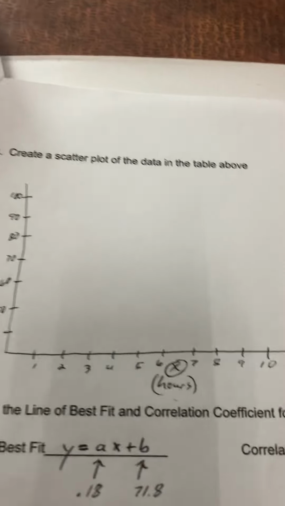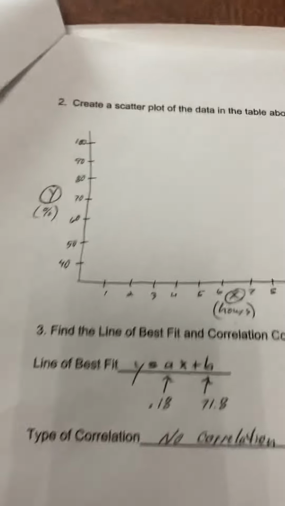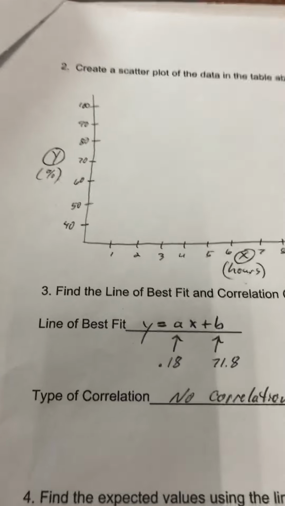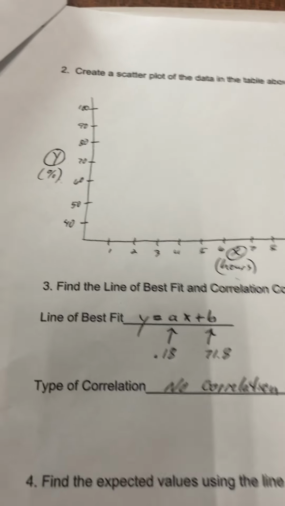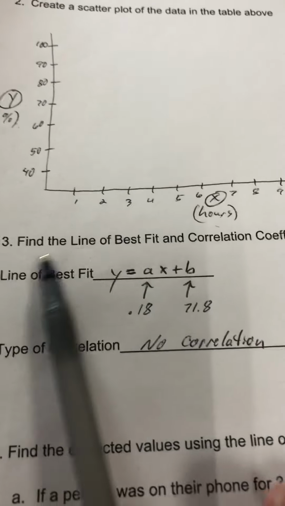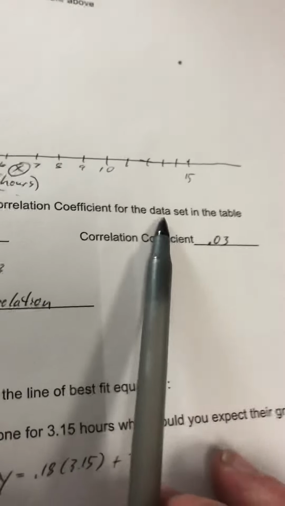So just a scatter plot. It doesn't need to be an art project. Just make it look as clean as possible. Do your period only, please. Do your period only.